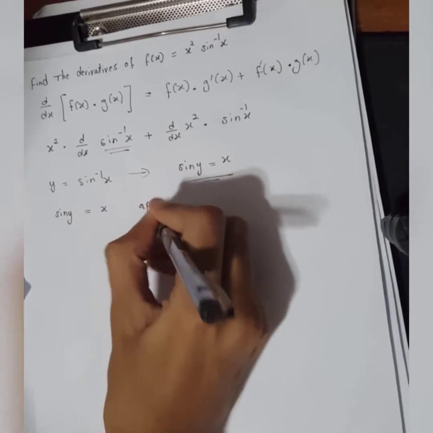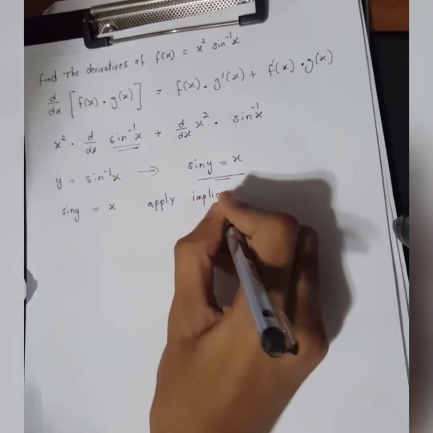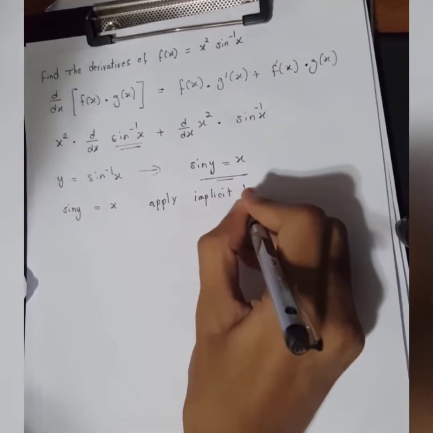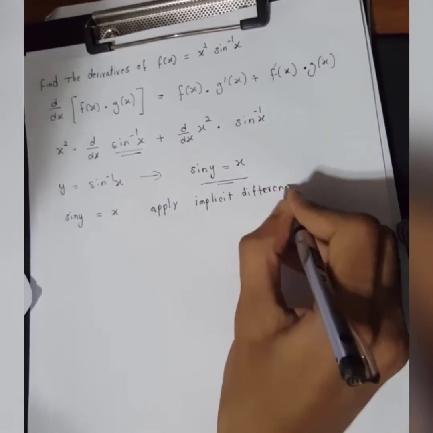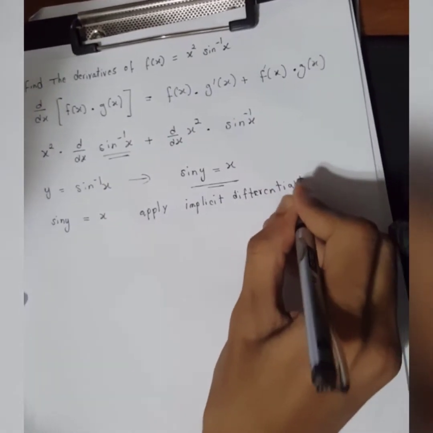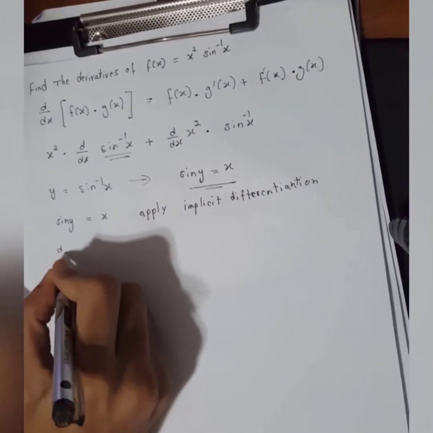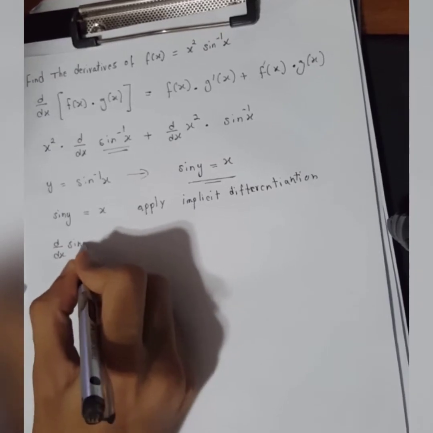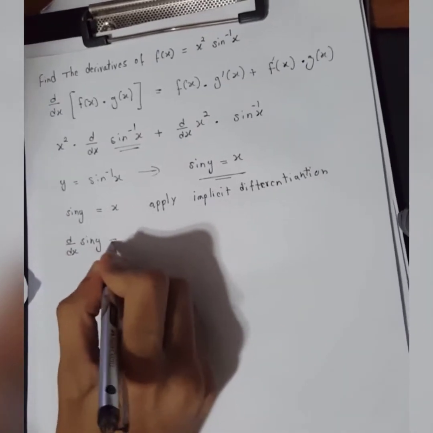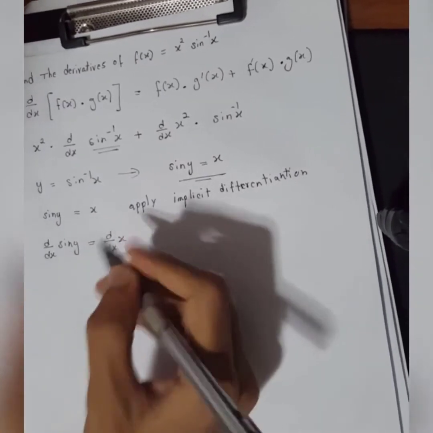Apply implicit differentiation. So d over dx sine y is equal to d over dx x.